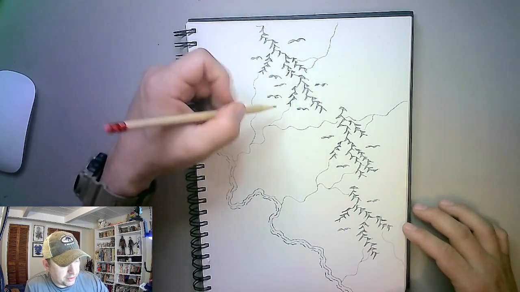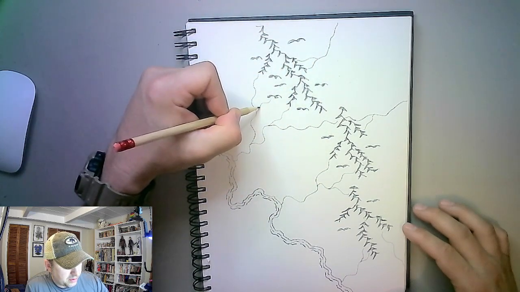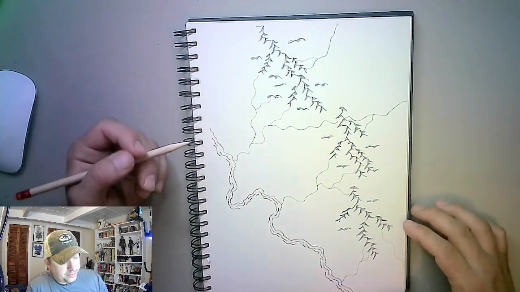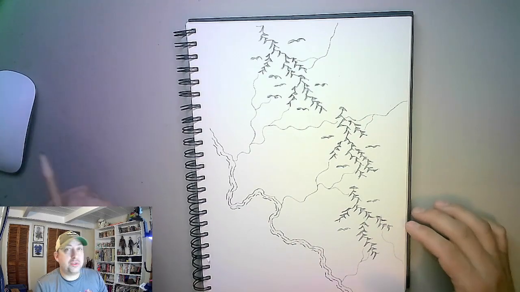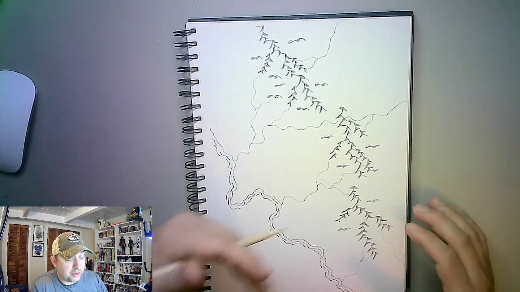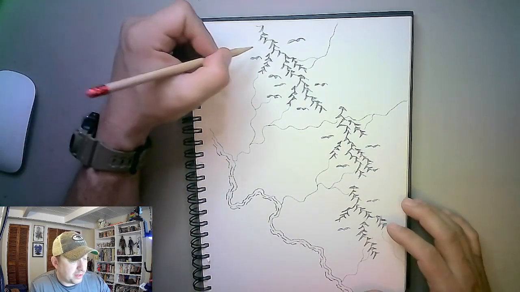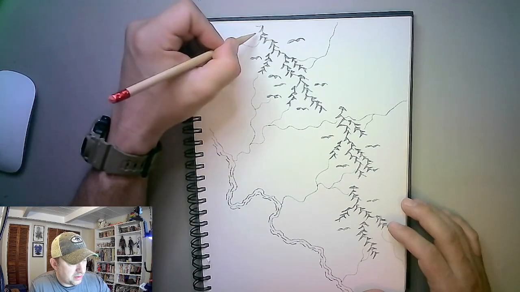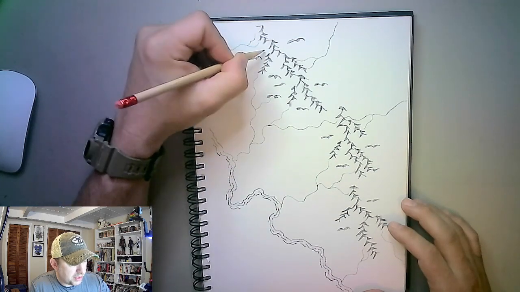You could even have rivers coming off the hills if you wanted to. Why not? Maybe they would be more like streams or creeks. They wouldn't necessarily be these big rivers like you would get off mountains that have snow and ice melting on them. And this guy and that little small one joining there.